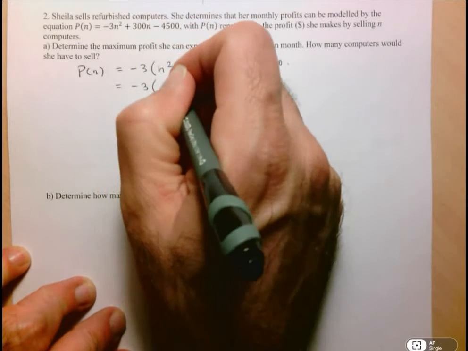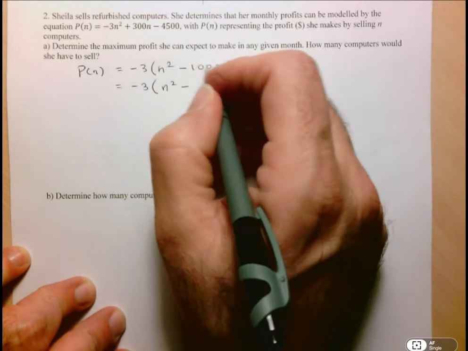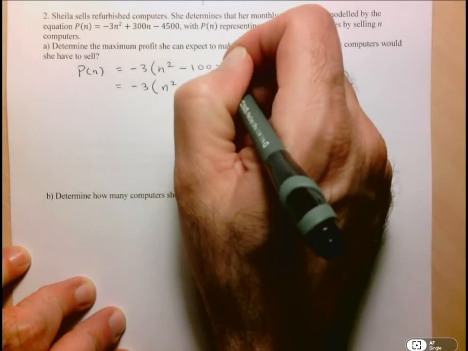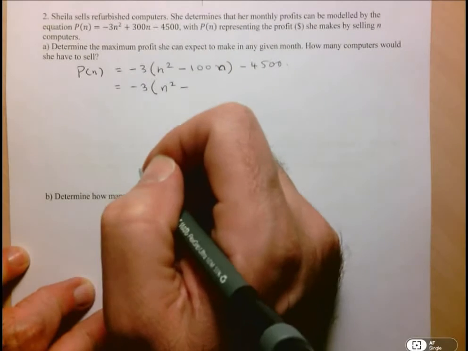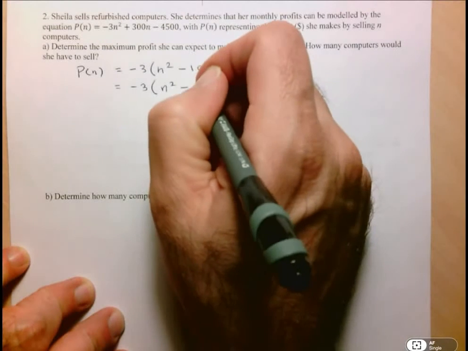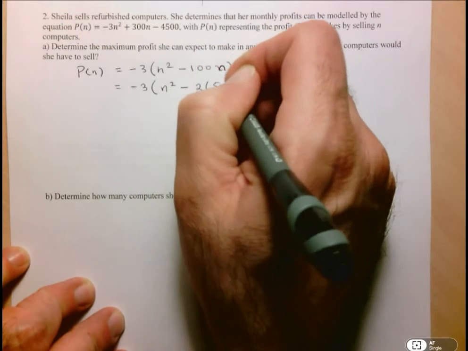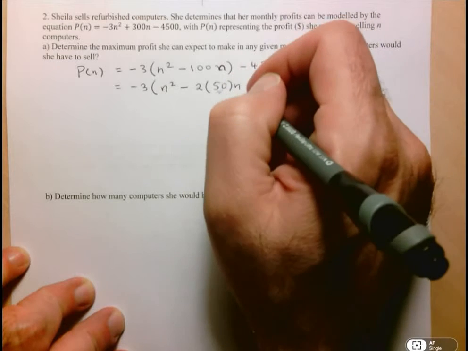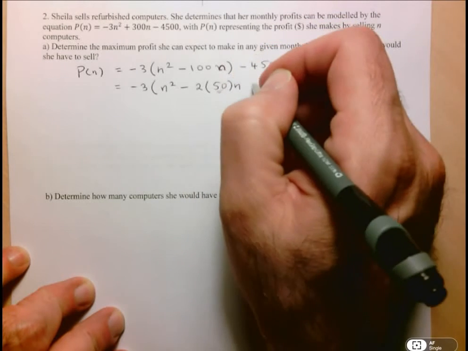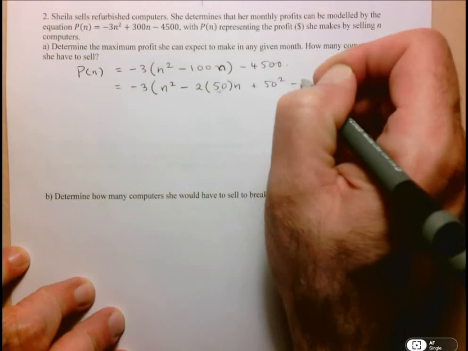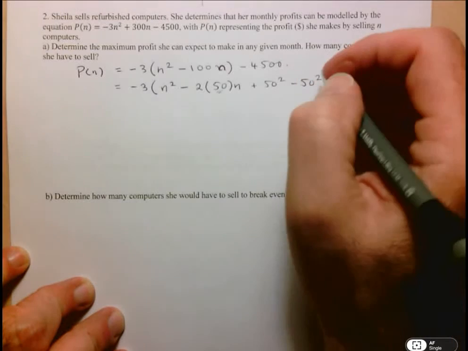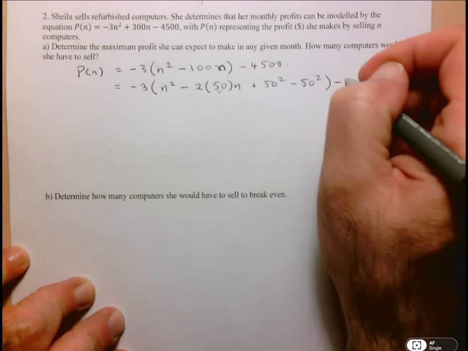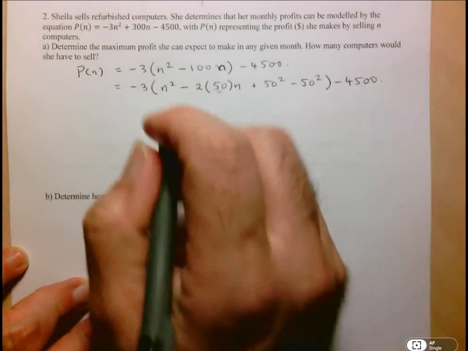So we're going to write this as n squared minus 2 times, oops, sorry, this should be n here, not x, since that's our variable. So I'm going to write this as 2 times 50n, so this is going to be my h value. And now I'm going to have to add 50 squared and subtract 50 squared in order to complete the square, but also not change the value of my expression.